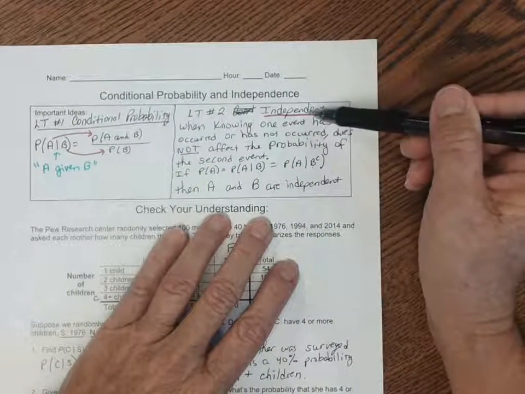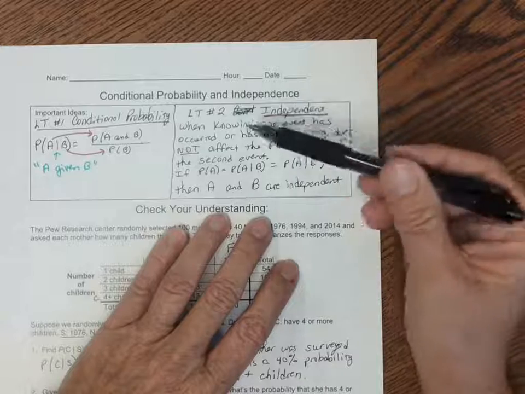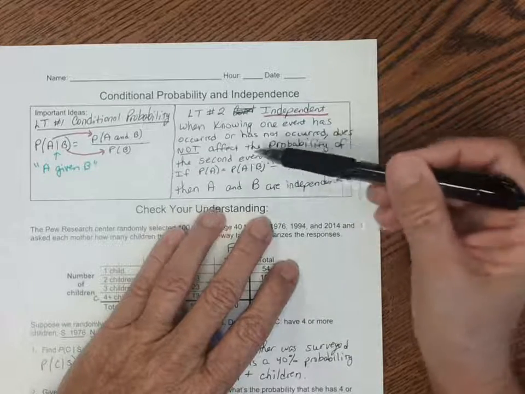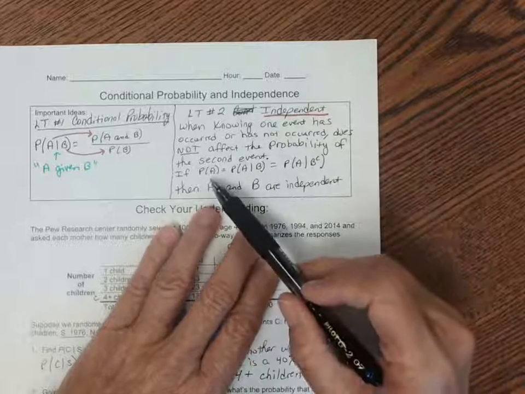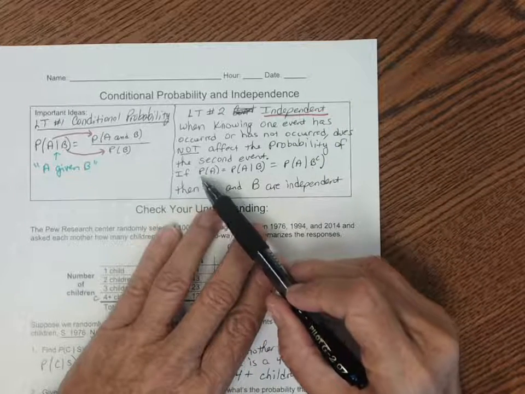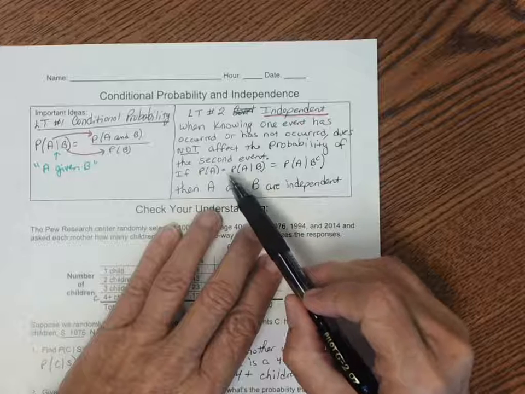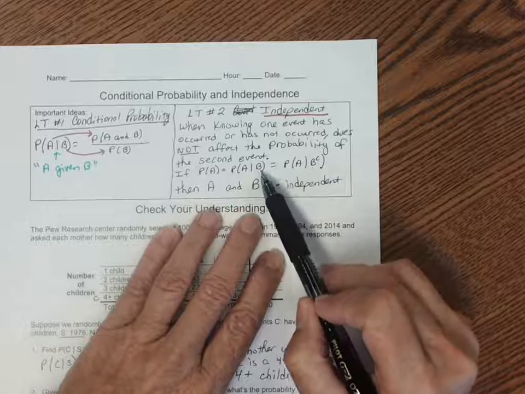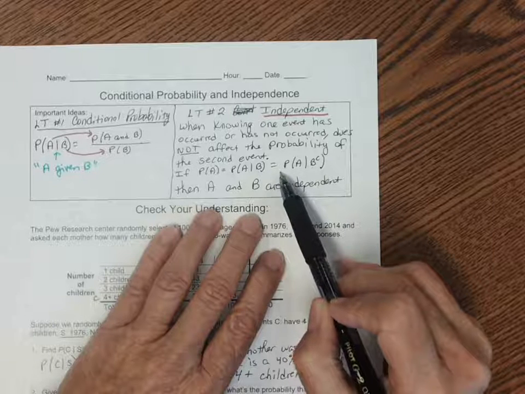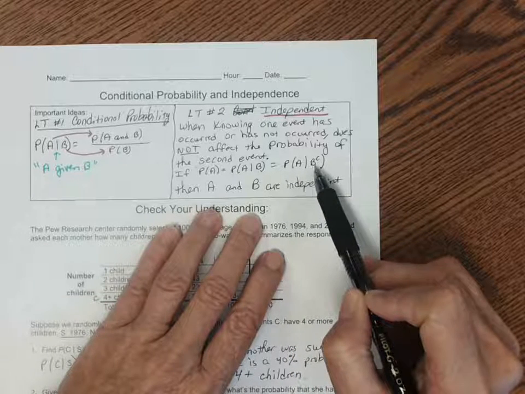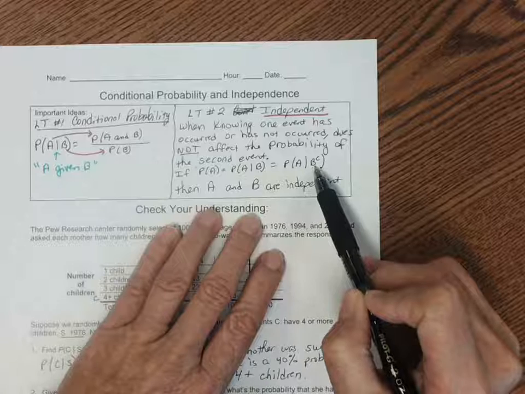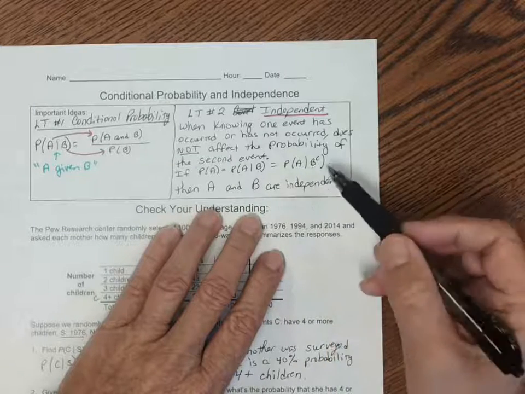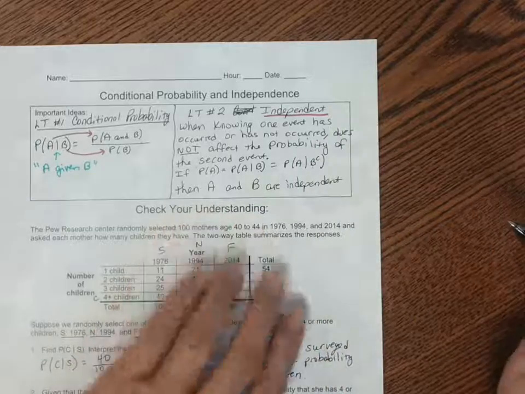And things are independent when knowing one event has occurred or has not occurred does not affect the probability of the second event. So again, this is our equation. So if the probability of event A occurring is equal to the probability of event A occurring given that B has occurred, which is also equal to the probability of event A occurring given the complement of B has occurred, or sometimes you like to think of it as not B, then we say A and B are independent.